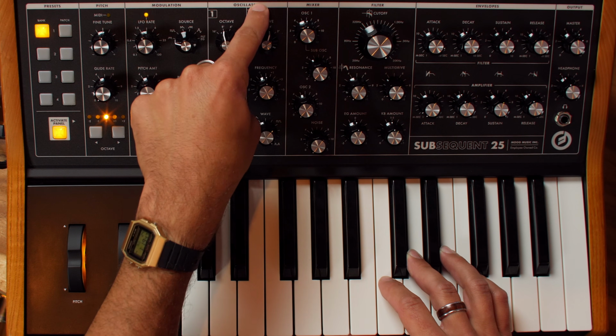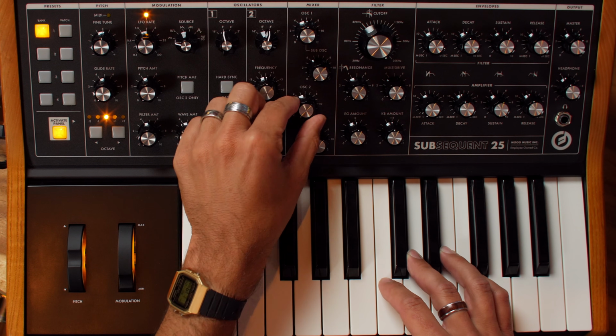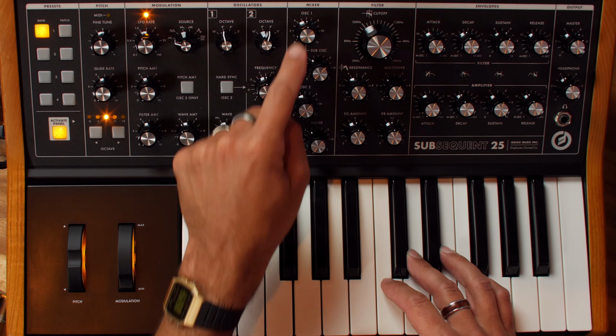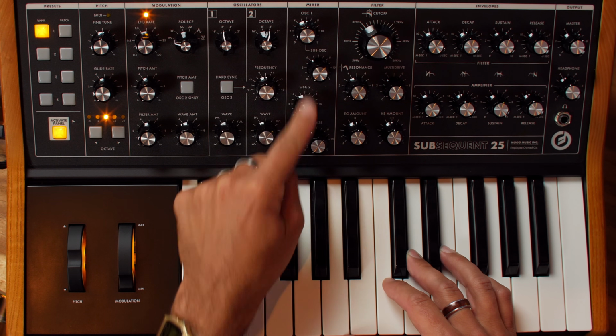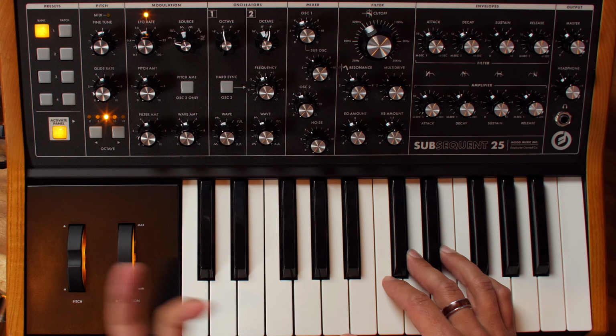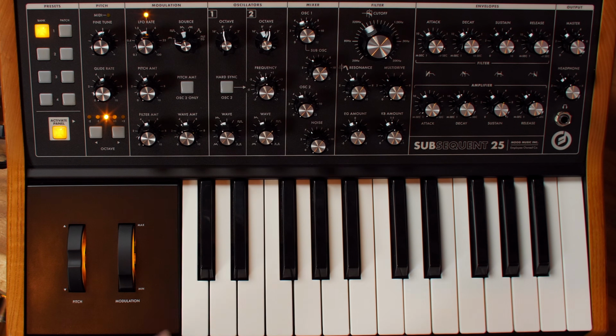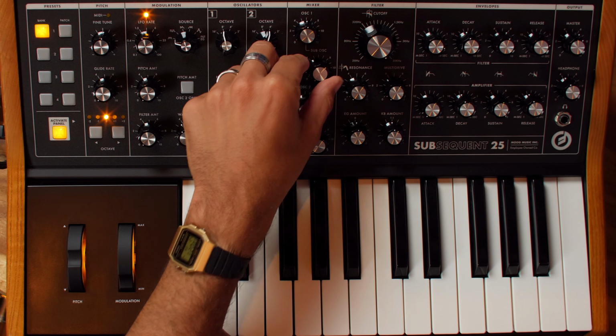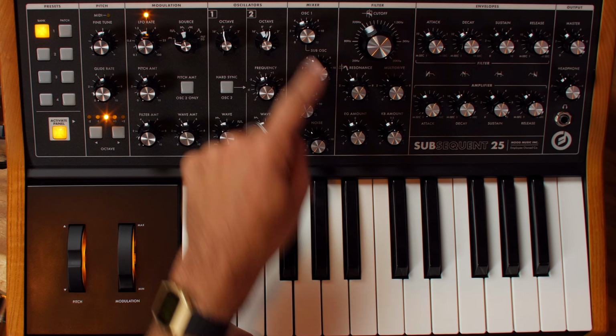So we can't really talk about oscillator 2 without looking at the mixer section, and that is, of course, where we raise the ratio of oscillators in this device. So we've got one oscillator for our main oscillator. We've got a sub-oscillator, which adds a square wave an octave below oscillator 1.